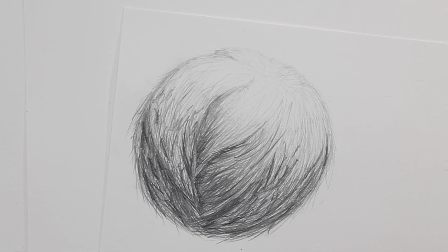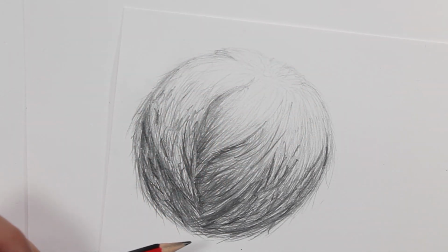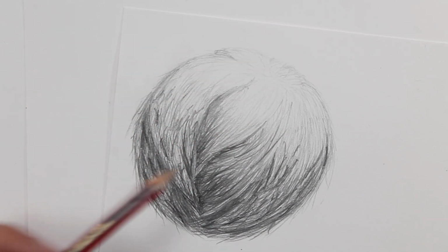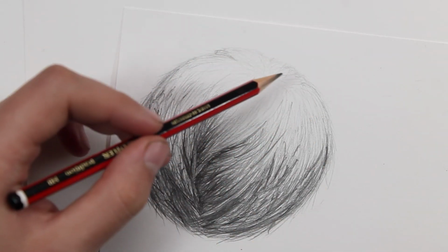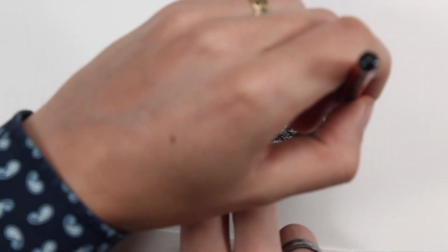So our next texture is hair. This is one I've done earlier. Now, hair is arguably a bit more of a complex texture, so I'll probably give you a longer tutorial at some point later on when I've got a bit more time. However, for now, I'm going to draw out this object here. So I'm going to create a ball, but I'm going to give it hair to give it some texture. So I'm going to start just with a circle.